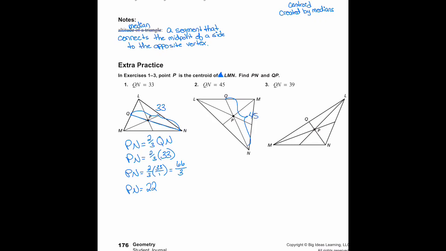Again, I'm going to try to find PN. So PN is equal to 2/3. Notice PN is the long part. PN is equal to 2/3 of 45, of QN. So PN is equal to 2 times 45, which is 90, divided by 3. PN in this case is equal to 30 units.